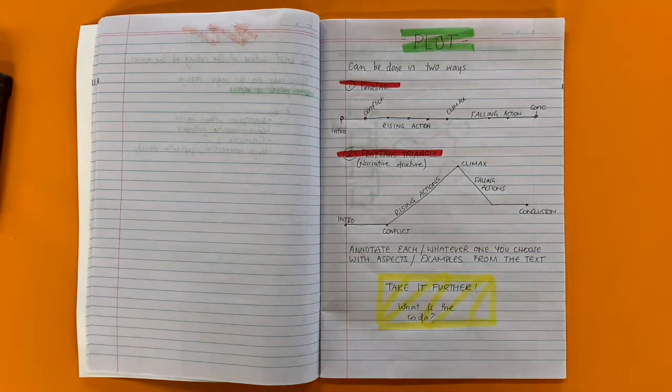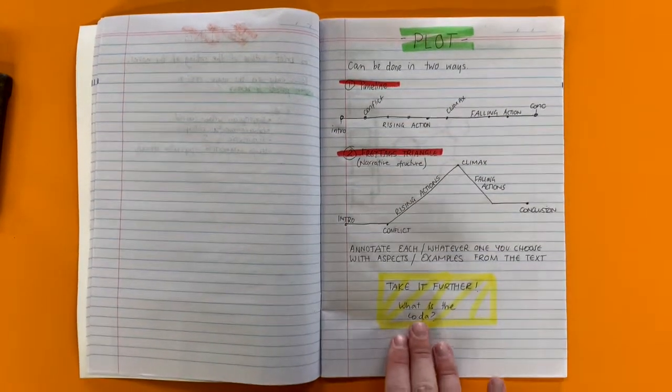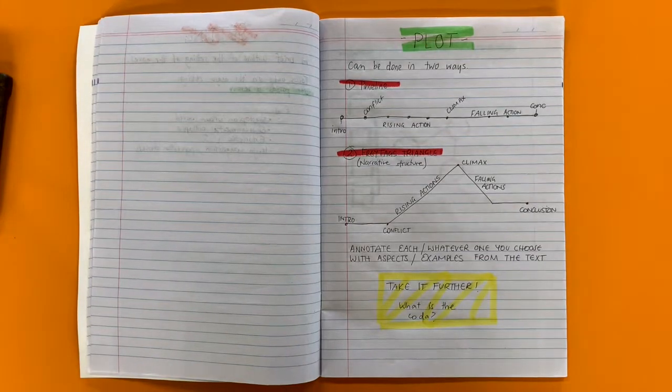Students that are aiming for higher bands will take it further. They will look for things that are the coda. So what is the message of the text? What is the text's aim to teach its audience?